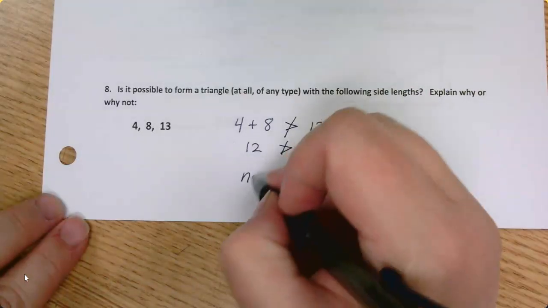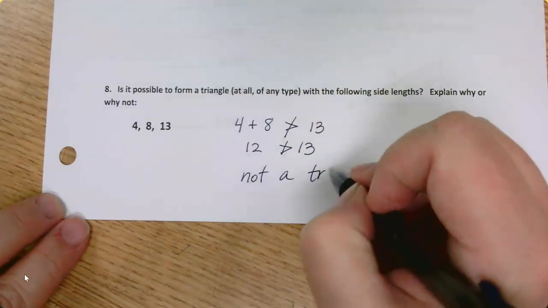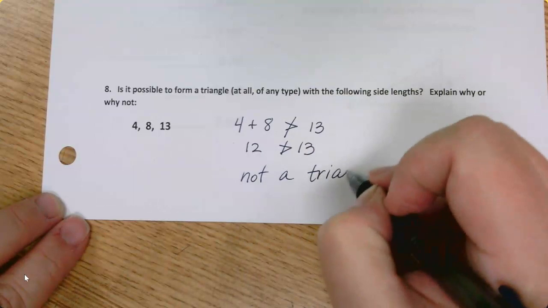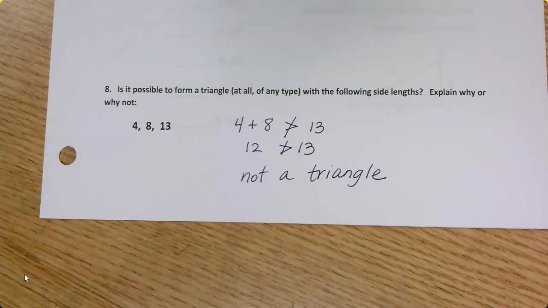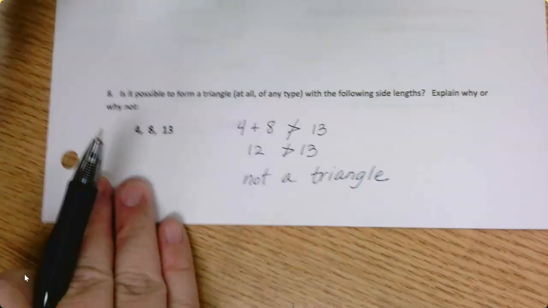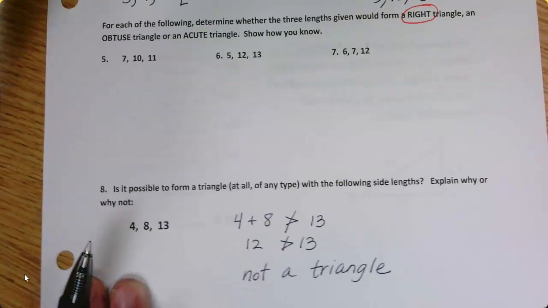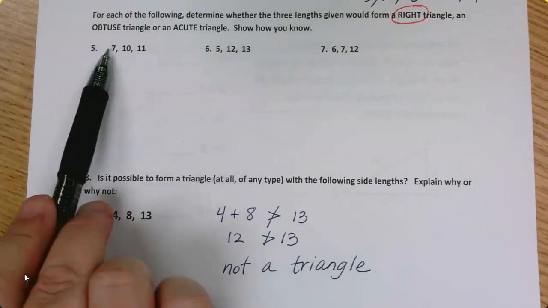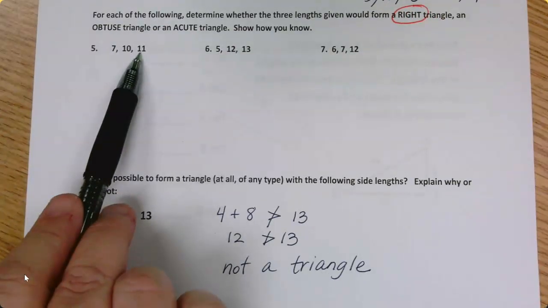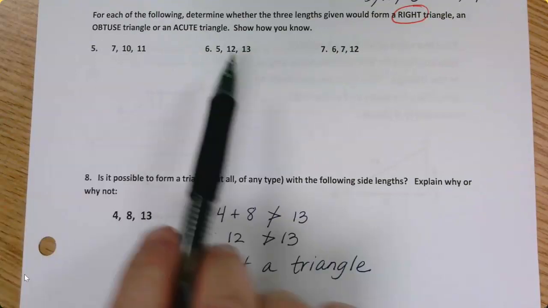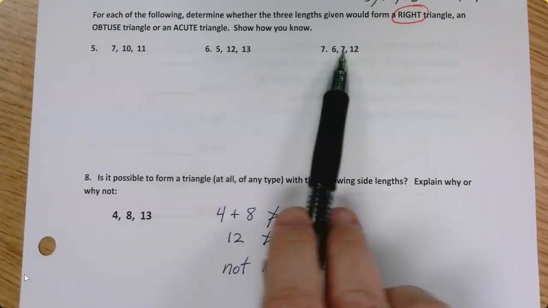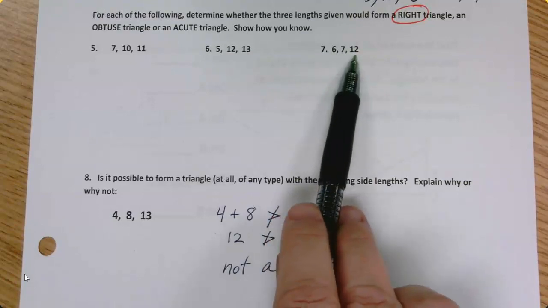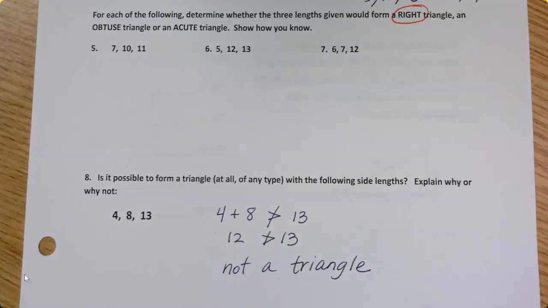So these cannot make a triangle, because if I tried to attach 3 segments of those lengths, they just couldn't form a triangle. All right, up here, and we can check these first, even though we weren't asked. Is 7 plus 10 greater than 11? Yes. Okay, that's some sort of triangle. 5 plus 12, is that greater than 13? Yep. 6 plus 7, is that greater than 12? Yes. Okay, so all of those are triangles.